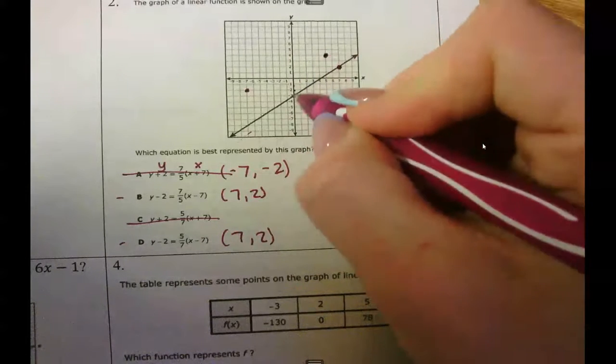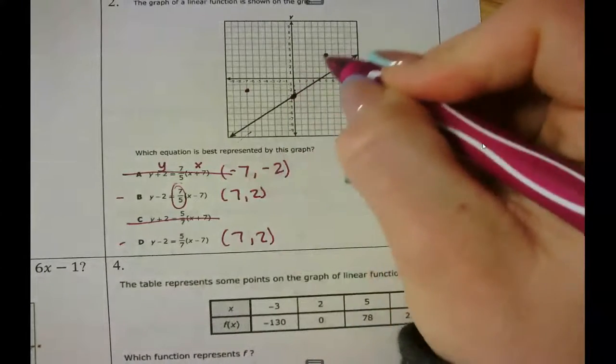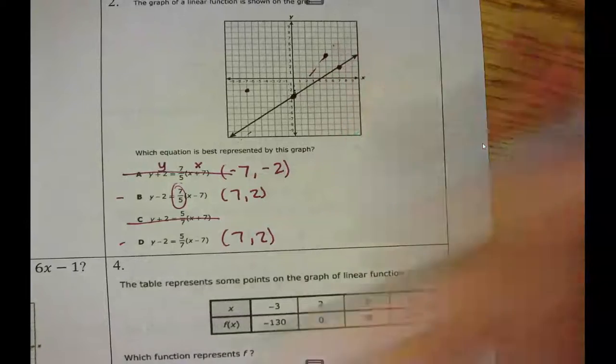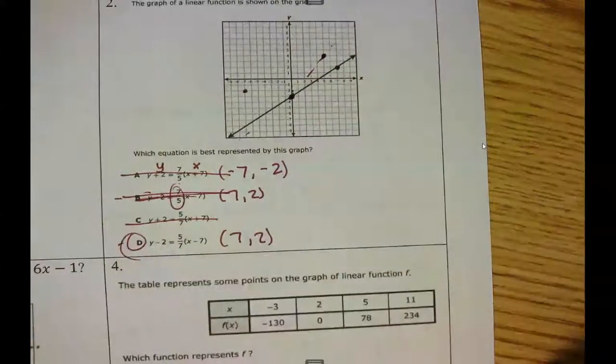That would mean from this point, 7 over 5, this slope right here would mean that this line was going right here. That's not it. So it's got to be 5 over 7. That's got to be our answer.